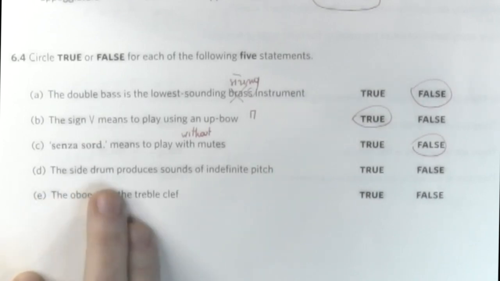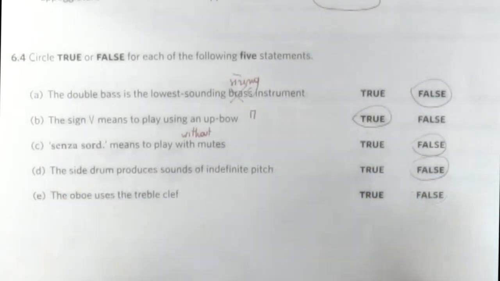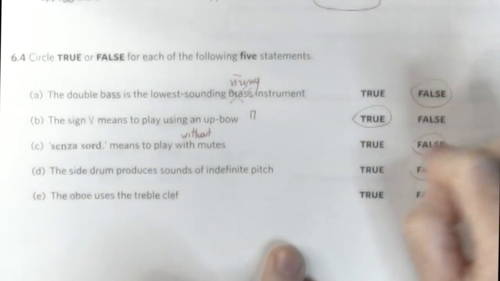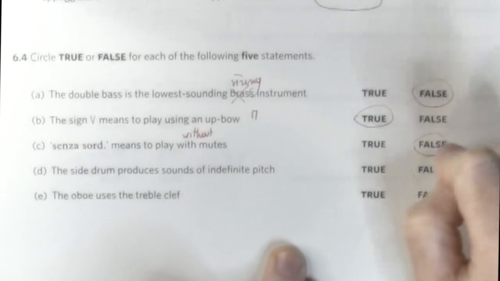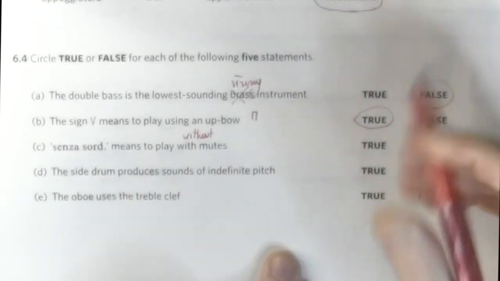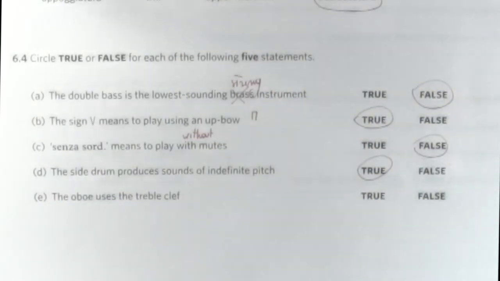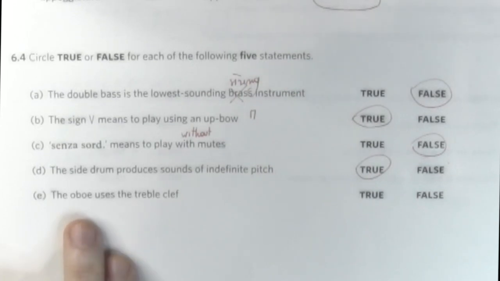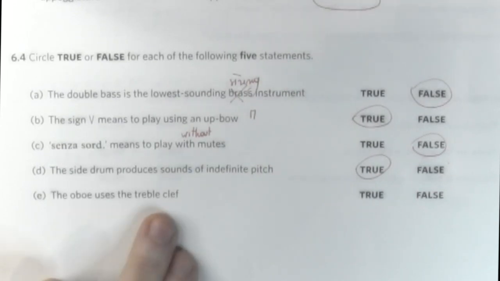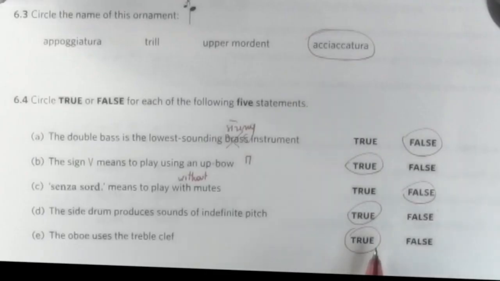The side drum produces sounds of indefinite pitch. Absolutely. This is like a tambourine. So yes, indefinite pitch. The oboe uses the treble clef. Yes, absolutely. So yes, it's treble clef.